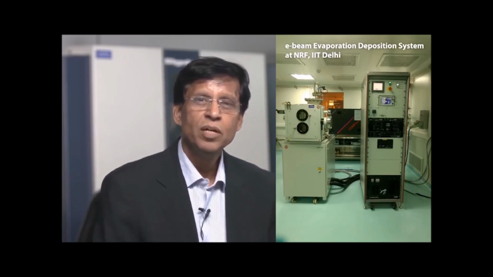The E-beam facility that we have at the nanoscale research facility is from Hind High Vacuum system, which has a Telemark E-beam gun, and this system is fully automatic, where it is possible to deposit the materials within an accuracy of 1 to 2 nanometers, and very slow deposition is possible. We can also make the deposition very fast by controlling the electron beam energy.